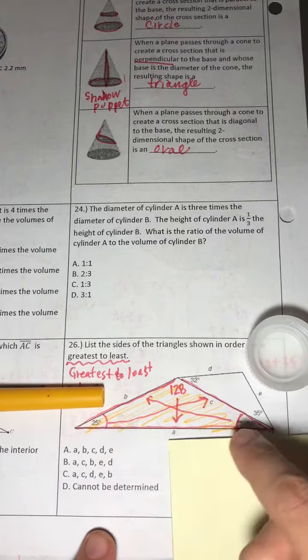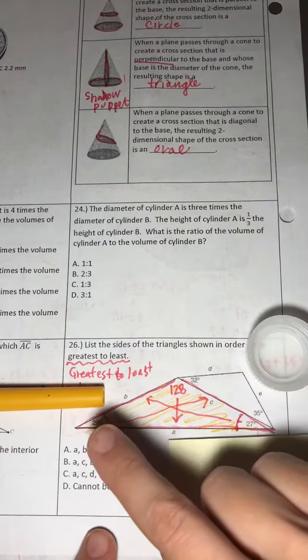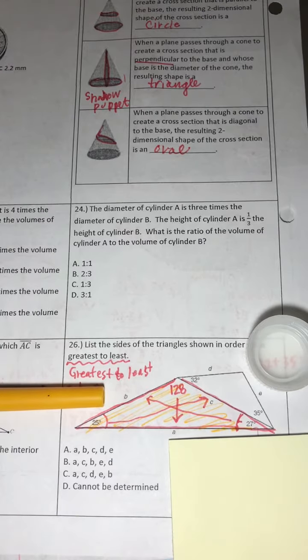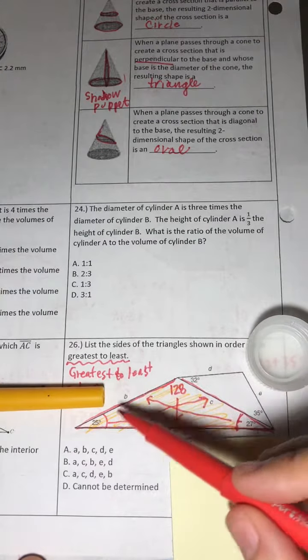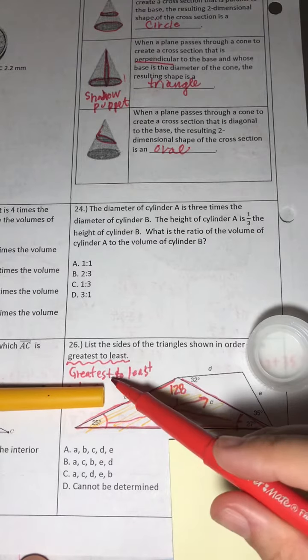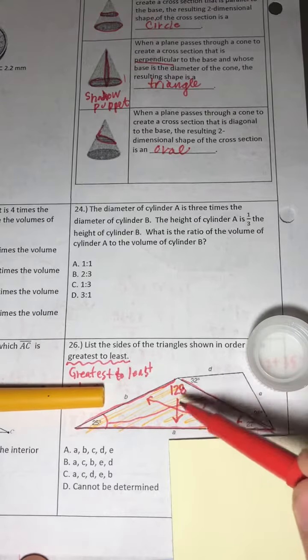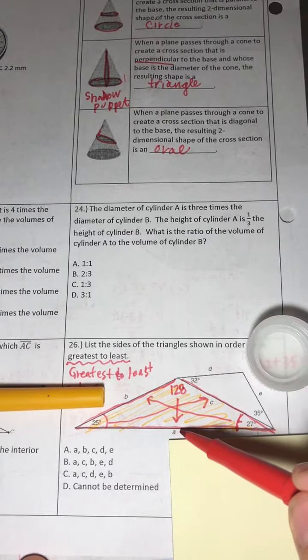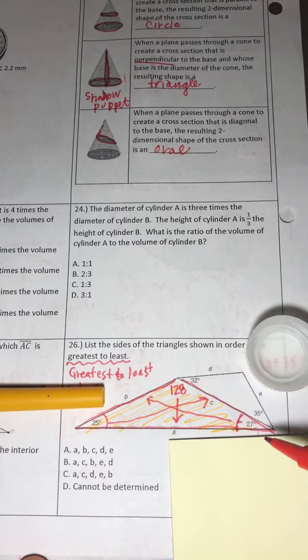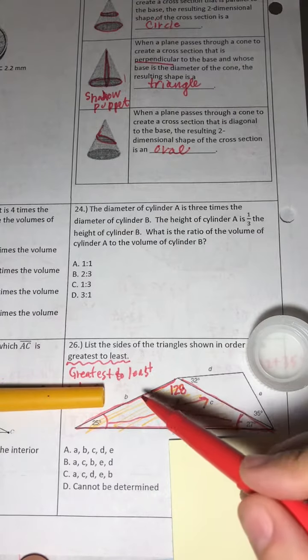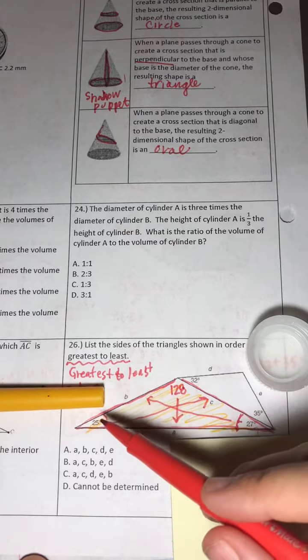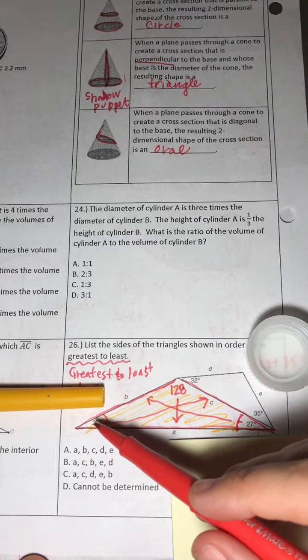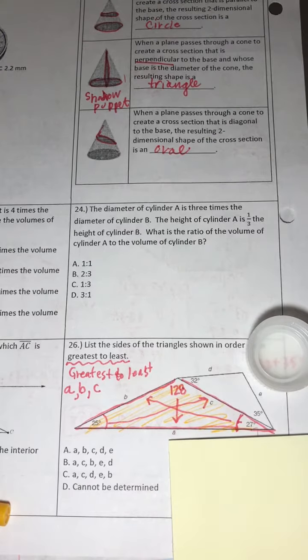So we have these sides. We have to list them least to greatest, and now we actually have all three angles. Like we did before, but now going greatest, the greatest angle is 128, so A would have to be the biggest side. And then 27 is the next biggest, so side B would be the next longest side, and then 25 would be the shortest, okay? So I listed those, A, B, and C, least to greatest.